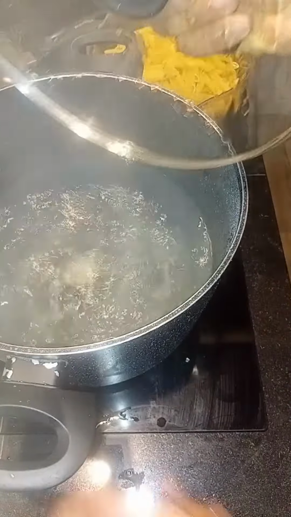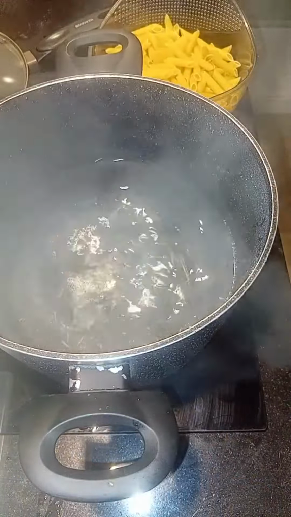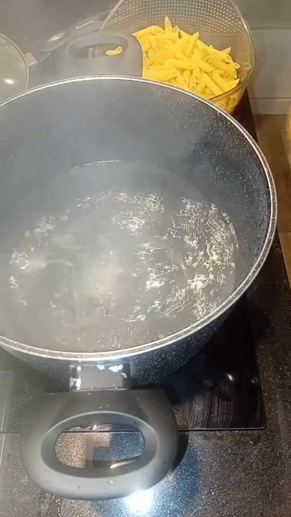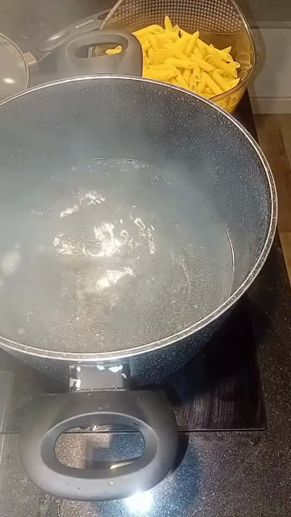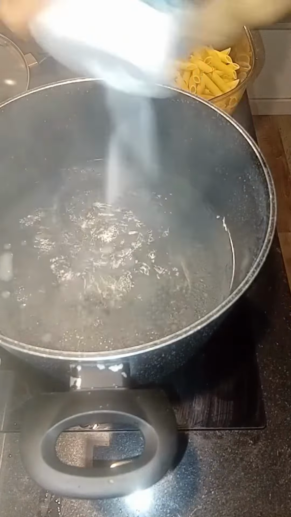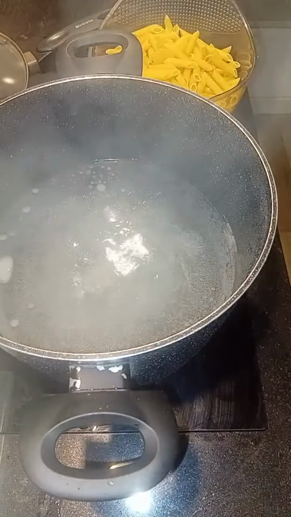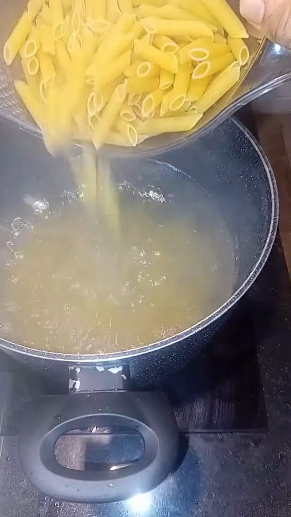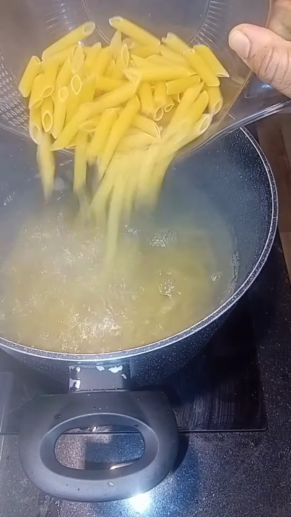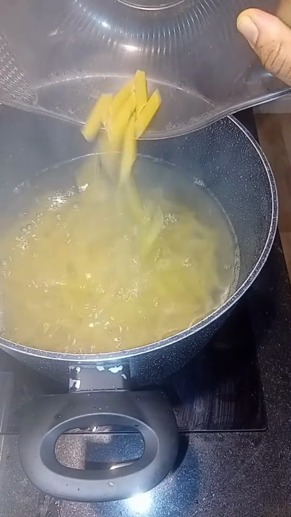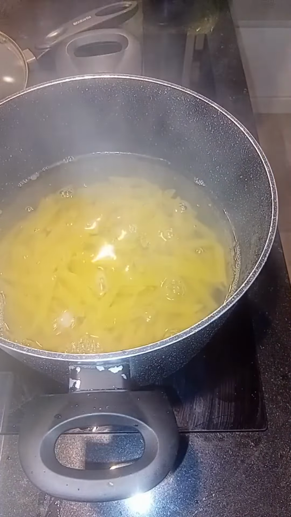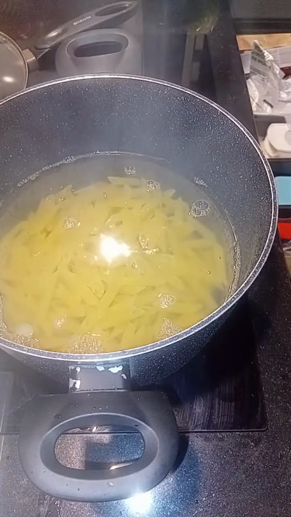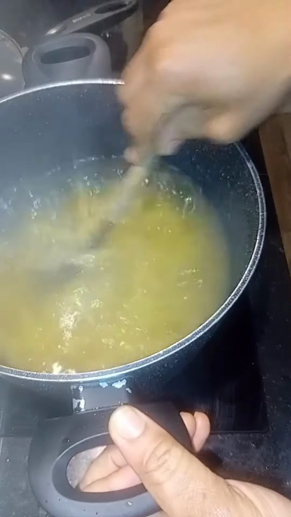So the water is almost boiling, about to boil. So I'll add some oil to the water, and then some salt to season the pasta, and then go ahead, add your pasta just like that. So once that is done, you give it a mix and then cover the pot to cook.